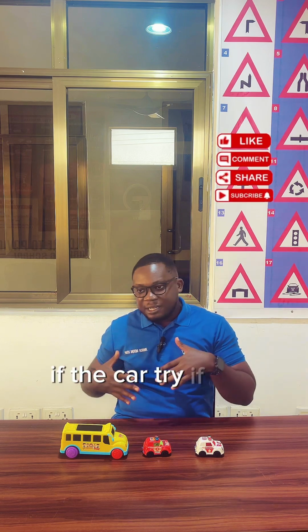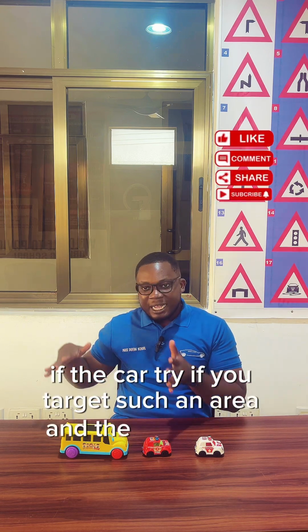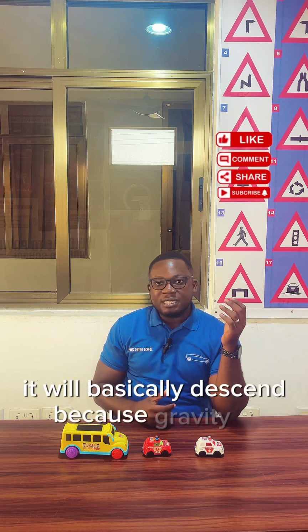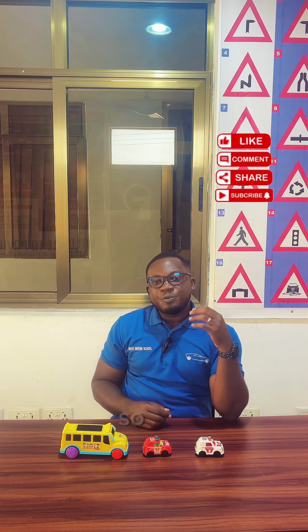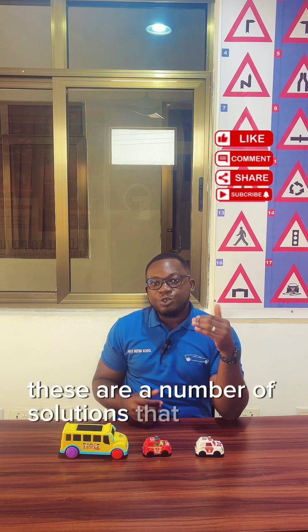If you target such an area and the car tries to climb, it will basically descend because gravity is working against it. So yes, these are a number of solutions that you can apply.